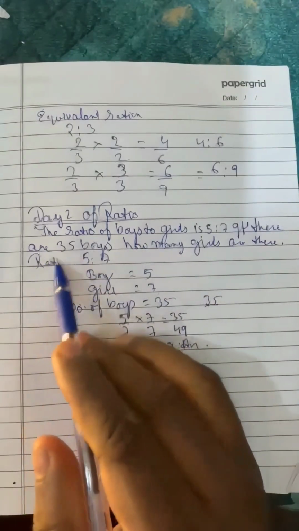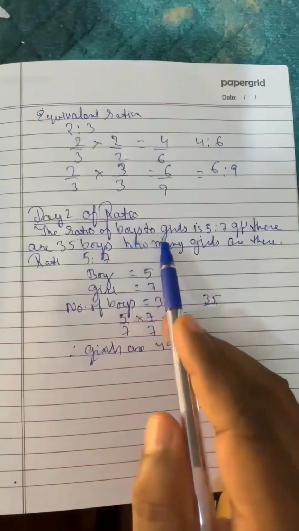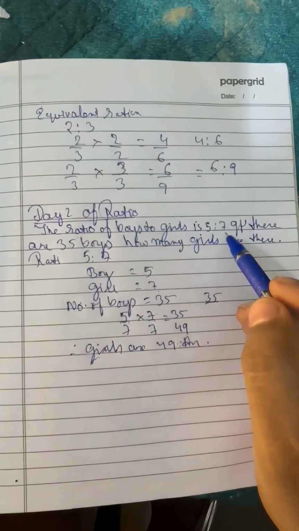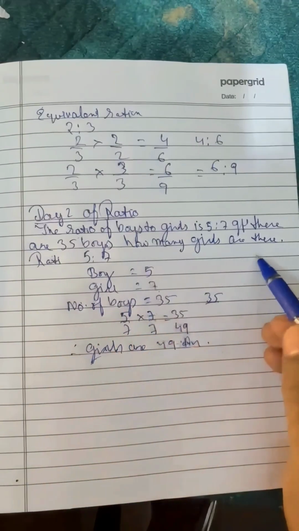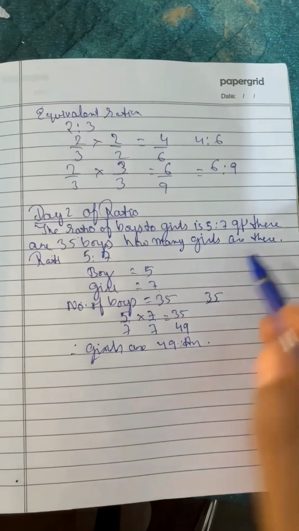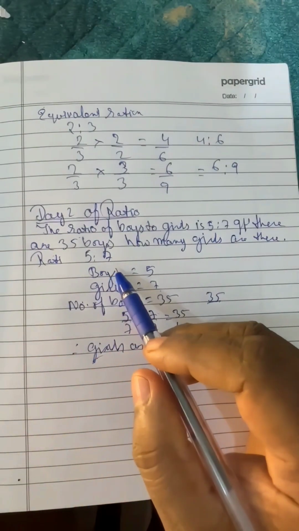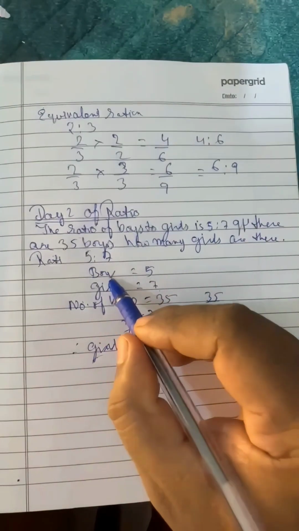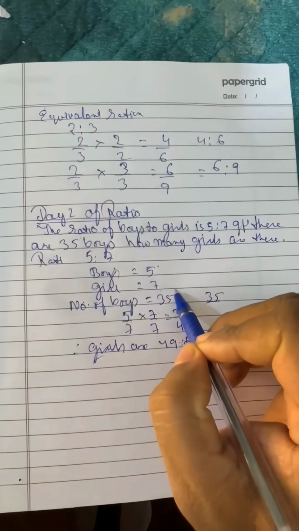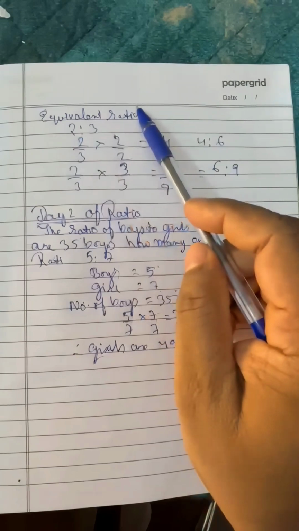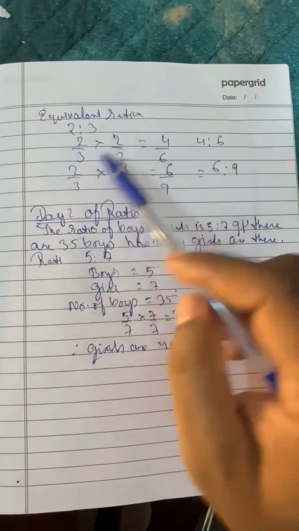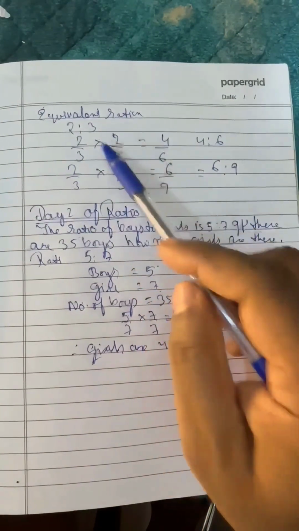Our question is, the ratio of boys to girls is 5:7. If there are 35 boys, how many girls are there? So what is the ratio? 5:7. Boys are 5, girls are 7. Previously I have explained what an equivalent fraction is. 2 by 3, 2 2s are 4, 3 2s are 6. So both should be equal.